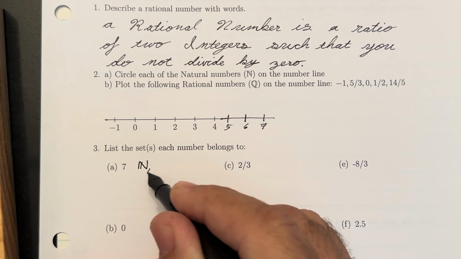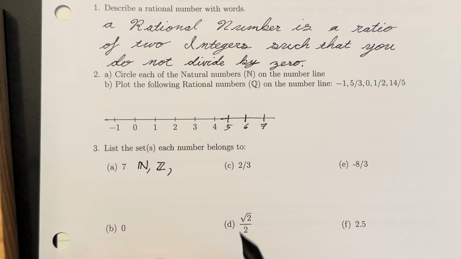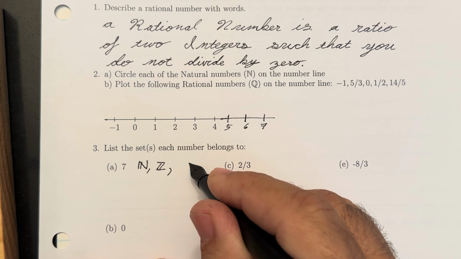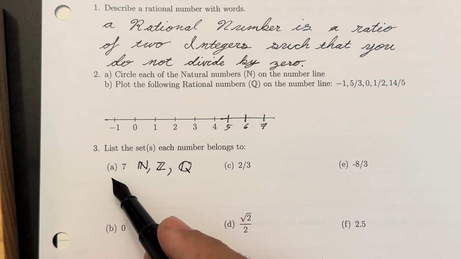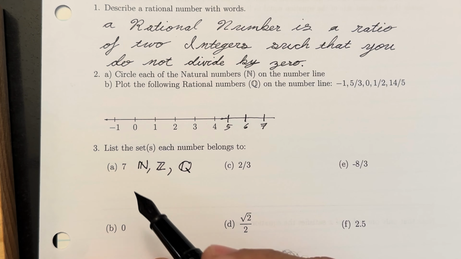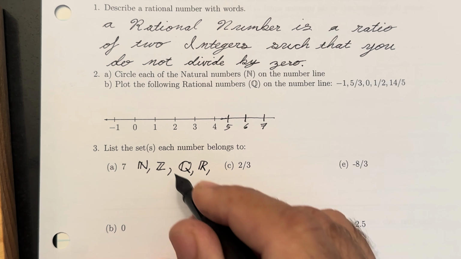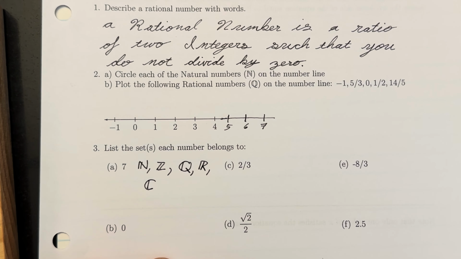You can see 7 sheep, right? It's also an integer, right? Because it, by virtue of simply being a positive or negative whole number. And then it's also a rational number. Why is it a rational number? Because I can express 7 as 7 divided by 1. It's also a real number, and it is also a complex number. Right? It belongs to all of those number sets.